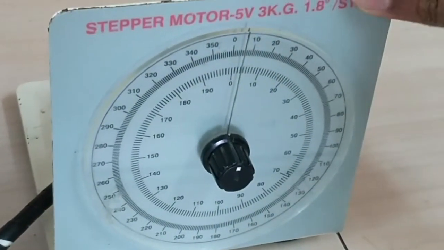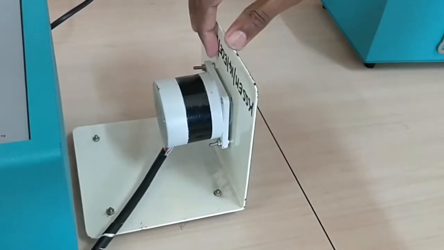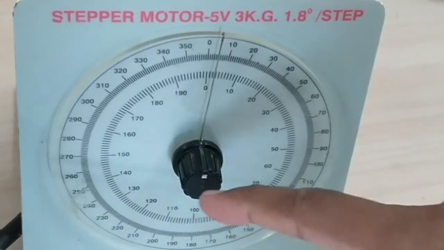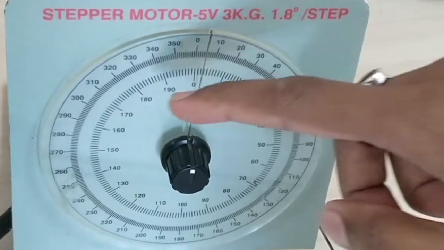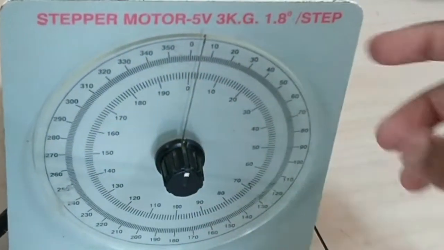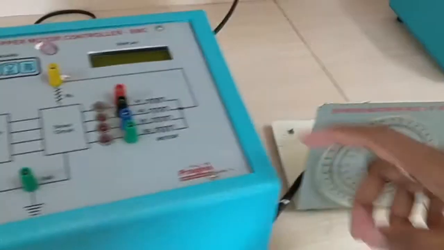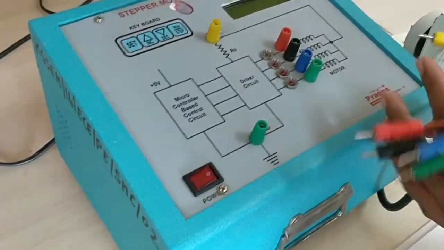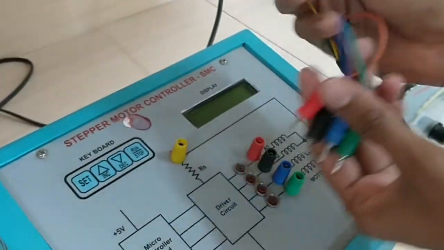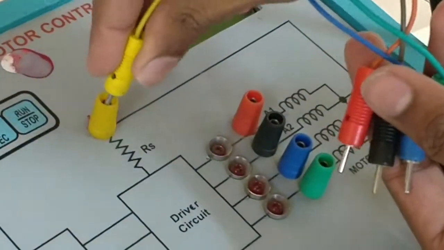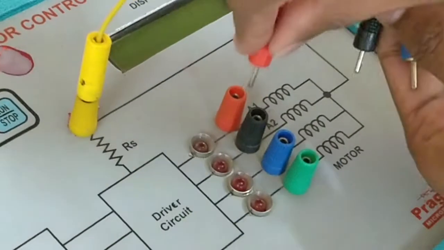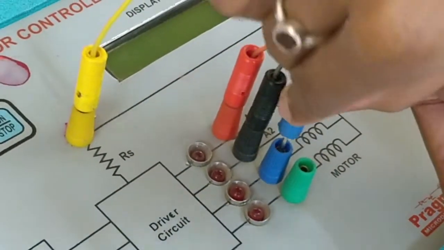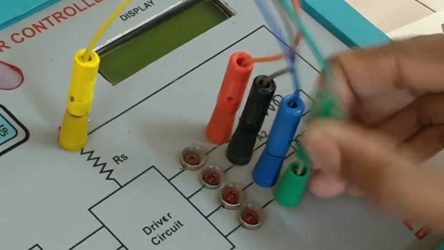Now this is the stepper motor. Actually this is the motor. This is the display, if you can call it, for the stepper motor, and this is the part we'll be using for our experiment today. So over here is the stepper motor kit. The connection is very simple. Just connect the ones to the respective color. So yellow to yellow, red to red, black to black, blue, and then green, and that's all.